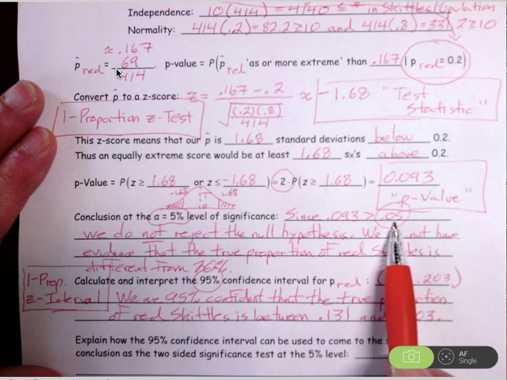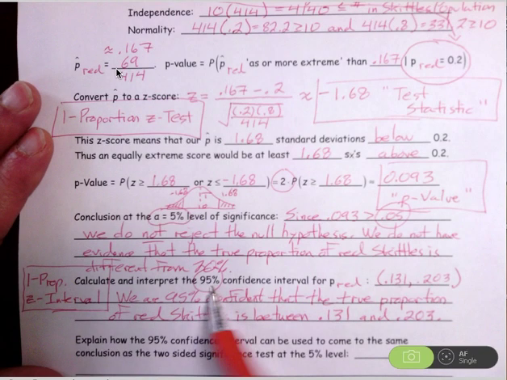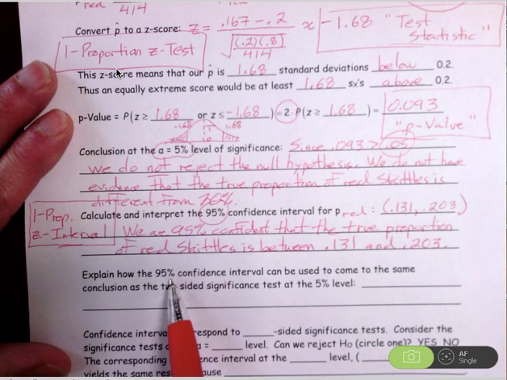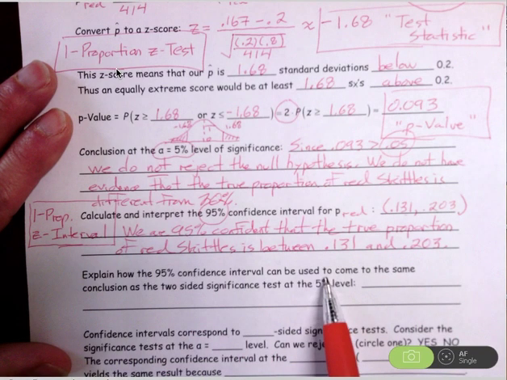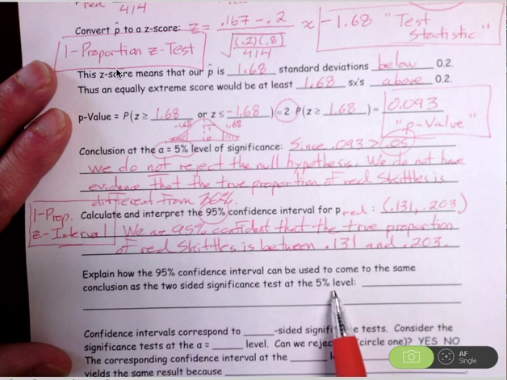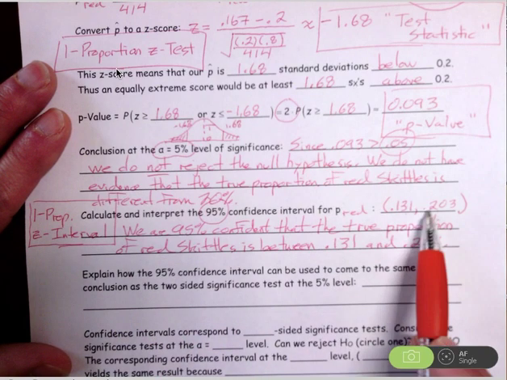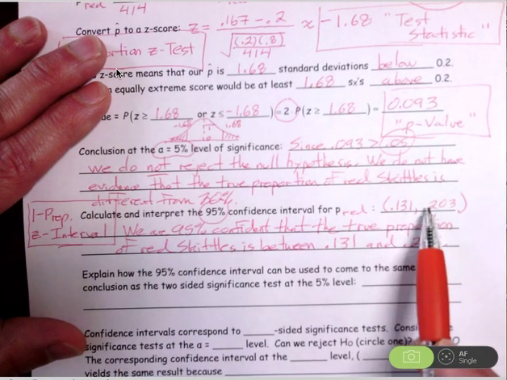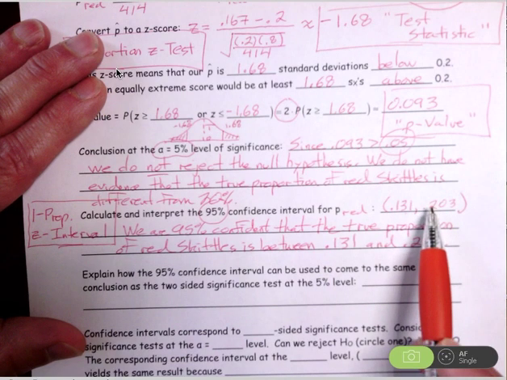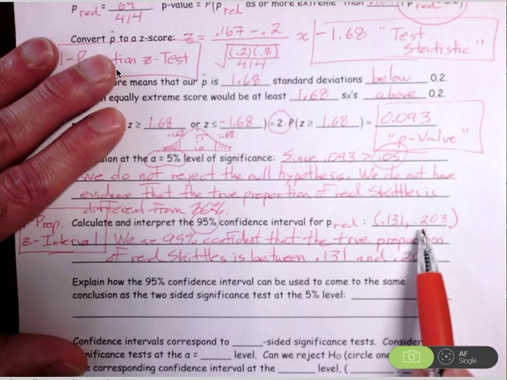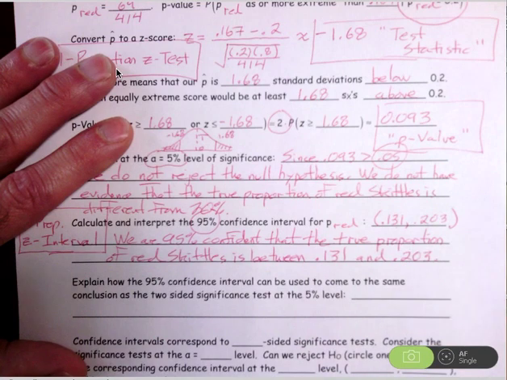So the level of significance and the confidence level, for these to correspond, should add up to 100%. So to explain how the 95% confidence interval can be used to come to the same conclusion, look, why can't we reject the 0.2? Why can't we reject the null hypothesis? Because the 0.2 is inside of that confidence interval. I don't have evidence against the 0.2. I don't have evidence of a difference from 0.2 because 0.2 is inside the 95% confidence interval.